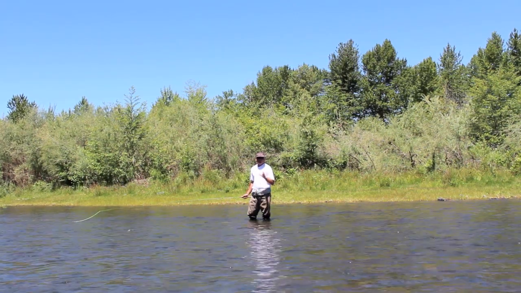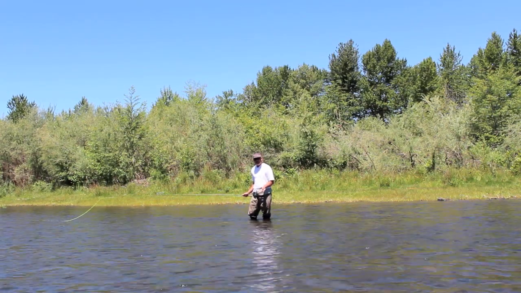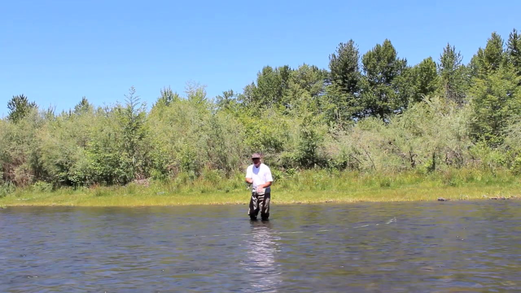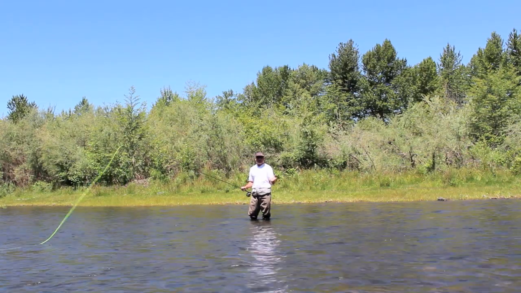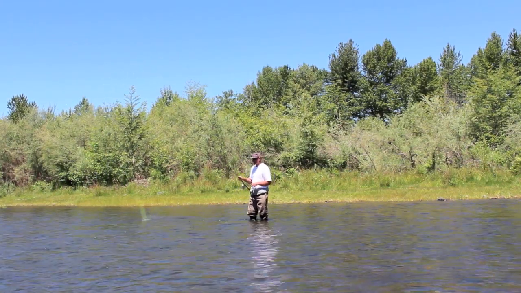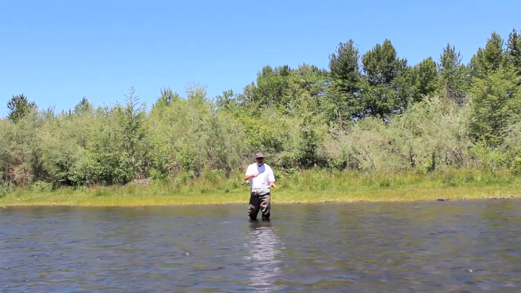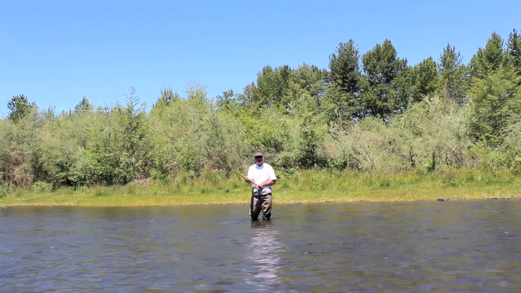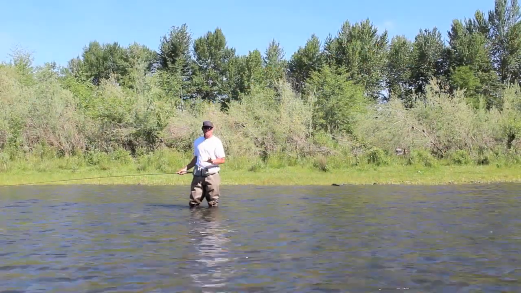For starters, it's important to remember that Skagit casting is a continual motion cast. What I mean by this is, once my line is anchored, my casting stroke is a very fluid motion with no stops, pauses, or hesitations. For that reason, I like to refer to it as the fluid cast. So once again, let me emphasize, Skagit casting is a continual motion cast where once my line is anchored, my casting stroke is a very fluid motion with no stops, pauses, or hesitations. So let's take a look at a few.